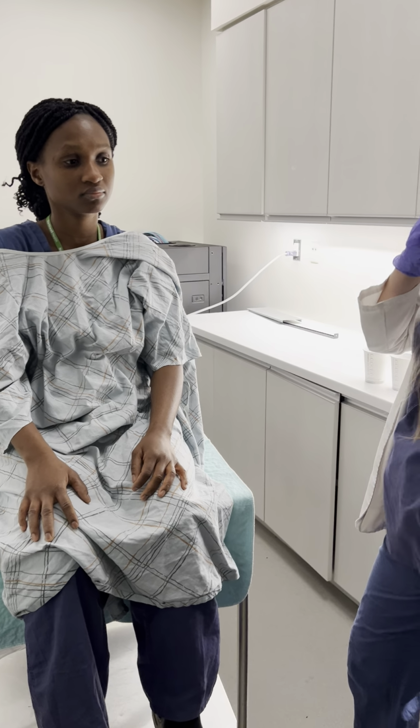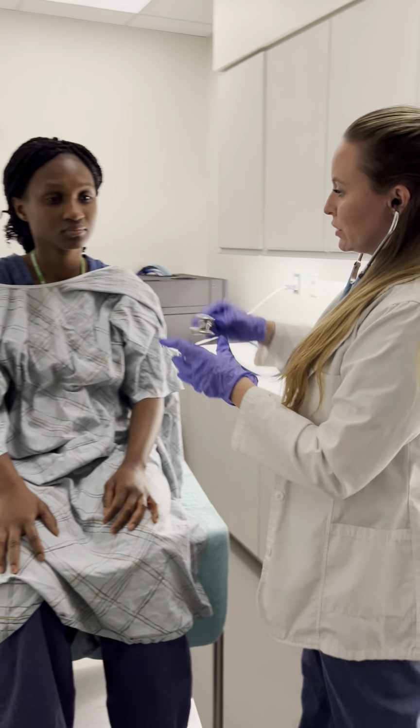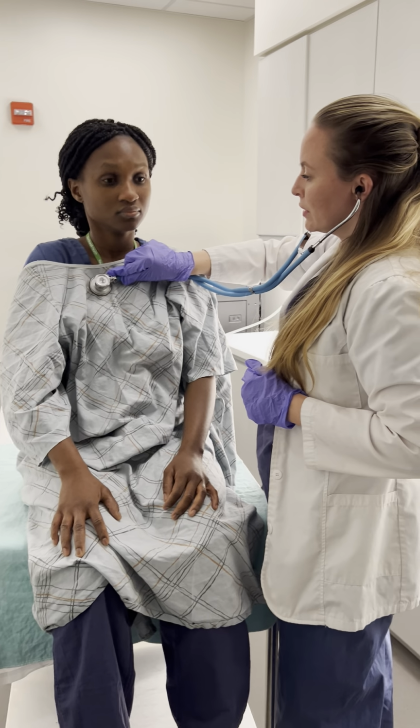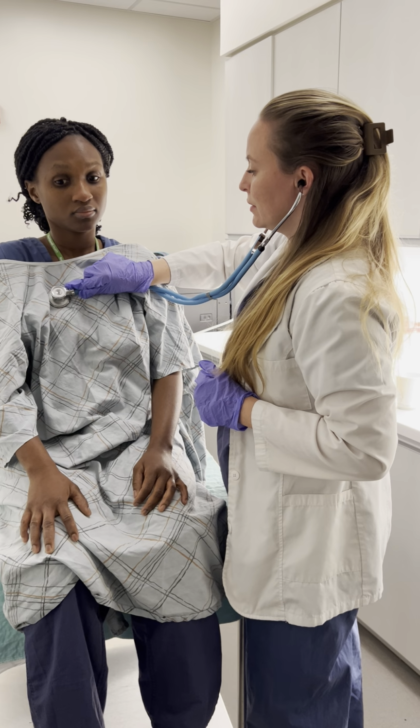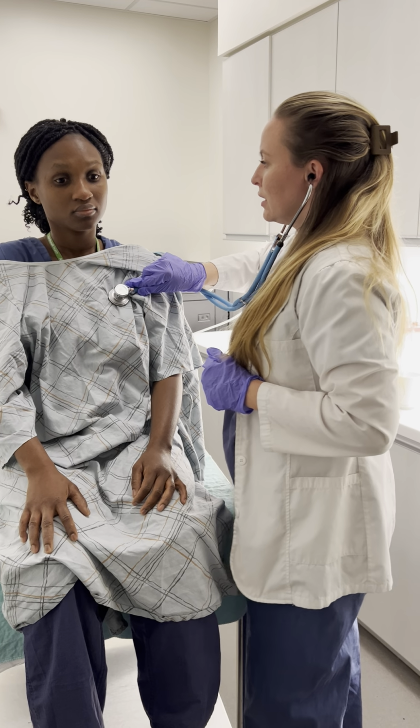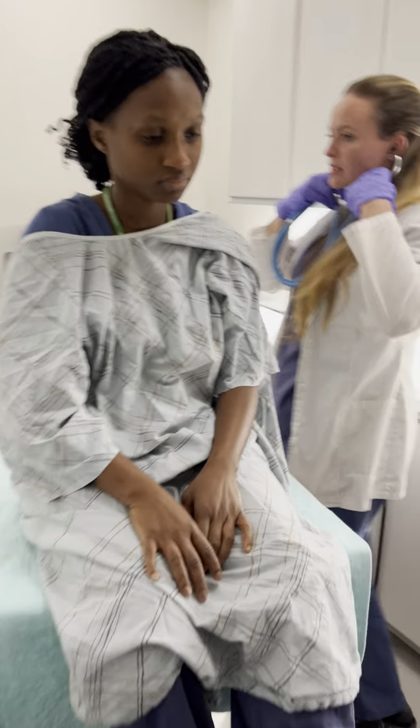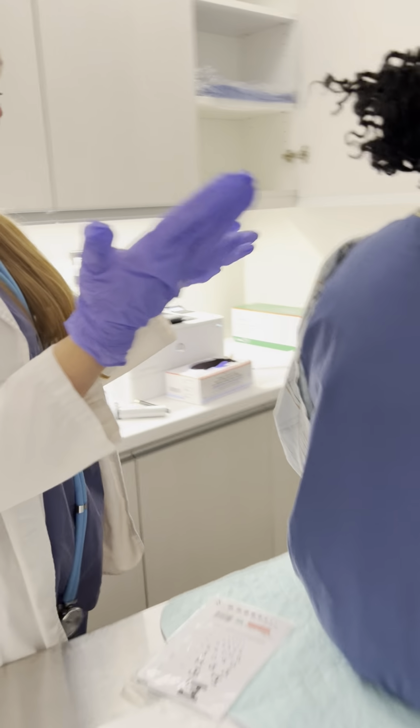Next, I'm going to listen to your lung sounds. Please take a deep breath in. Deep breath in. Deep breath in and out. In and out. Lung sounds are clear bilaterally. Moving on to the back of your back.